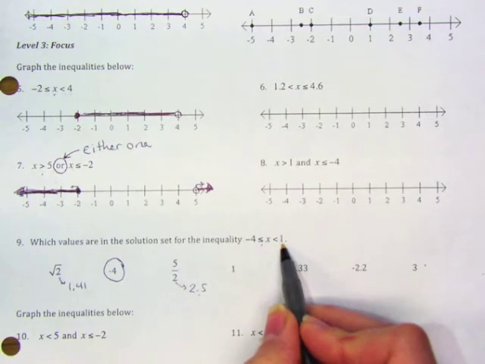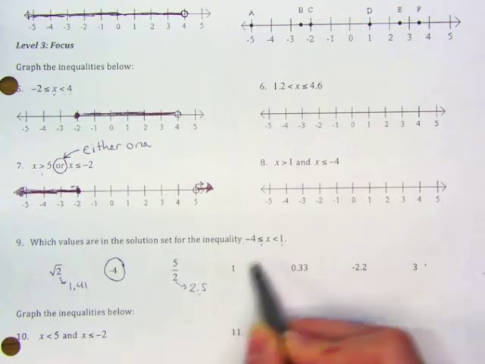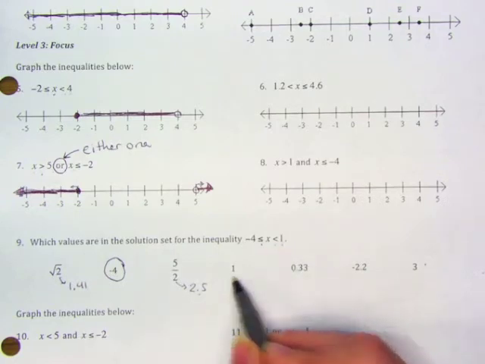2.5? 2.5 is bigger than 1, so that's not in that solution set. 1? Again, it's one of the endpoints, so I have to be careful. If I look here, I see there's no equal to. So this 1 is not in the solution set.